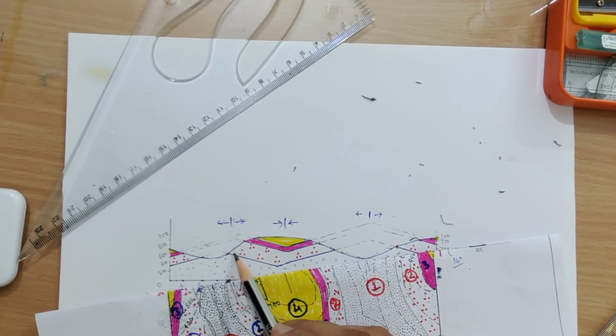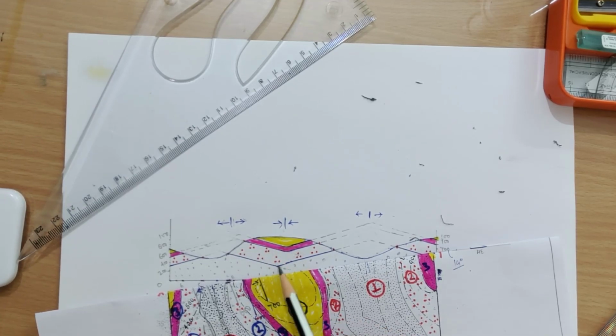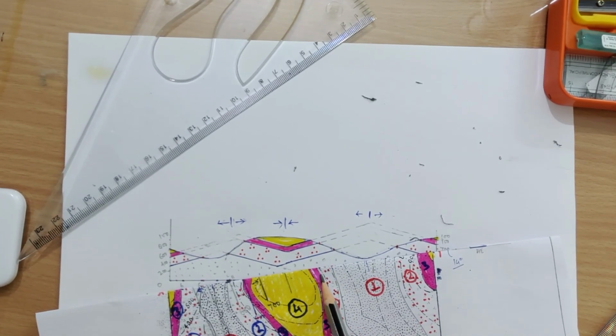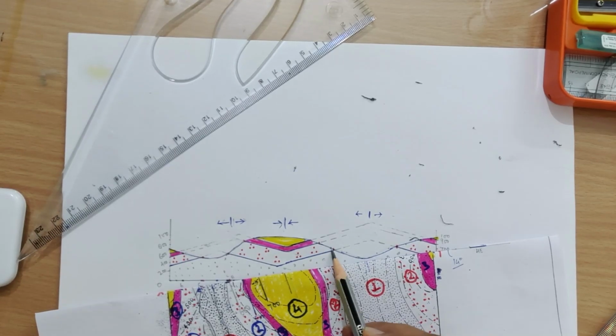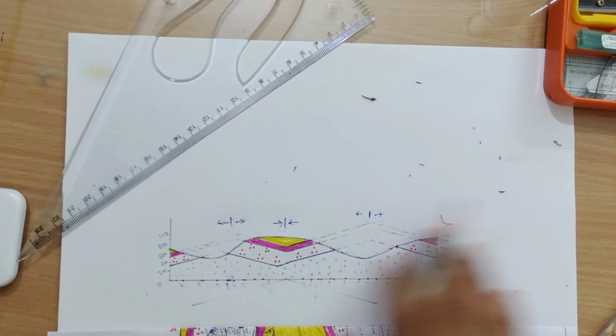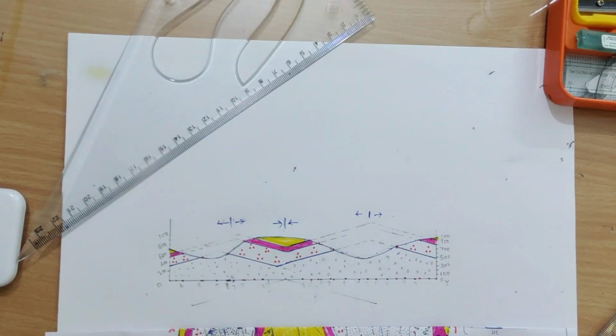Then we again get bed number 2, then bed number 3 and bed number 4 from here to here. Then we again get bed number 3 from this position to this, then bed number 2, then again bed number 1, then bed number 2, then 3, then 4. So our cross section is perfectly drawn.